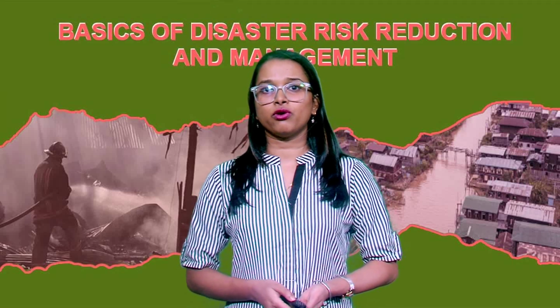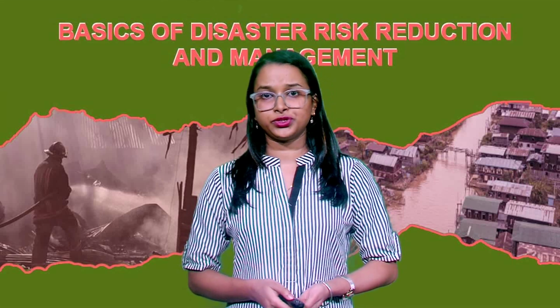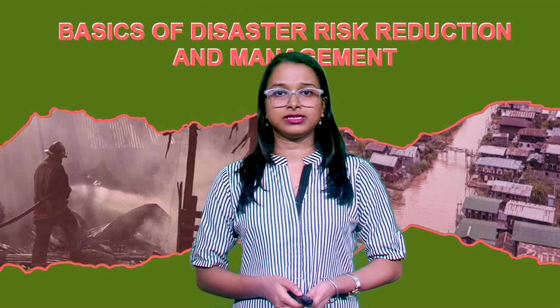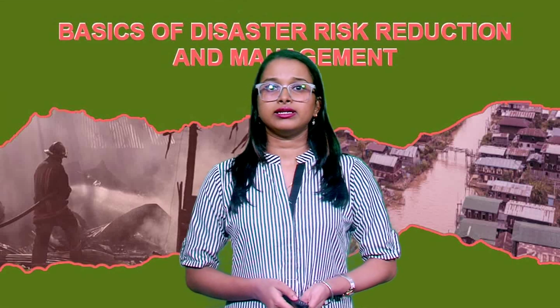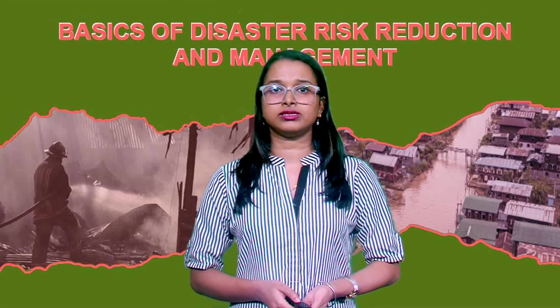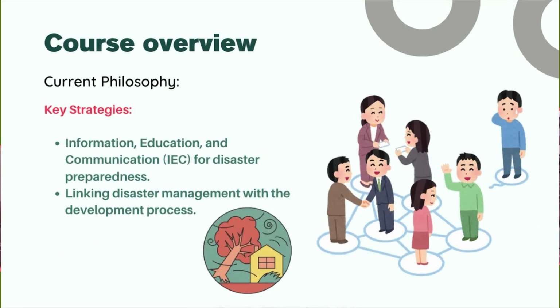Disaster management is not a function of the disaster management department alone, but all the departments must join in the venture. It involves all stakeholders, like the people, communities, regulatory bodies and institutions, voluntary and community-based organizations, and international institutions and agencies, at every stage and in each process. The philosophy of disaster management strategy has shifted to participatory management, rather than a top-down approach, incorporating social, economic, political and technical aspects, where the main objective is preparedness and risk reduction. Also, information, education and communication are of vital significance for disaster preparedness.